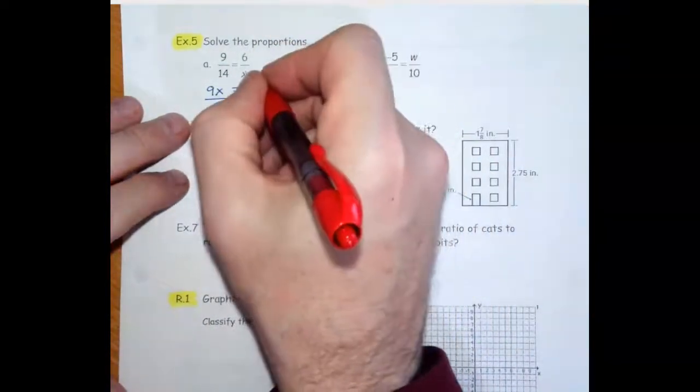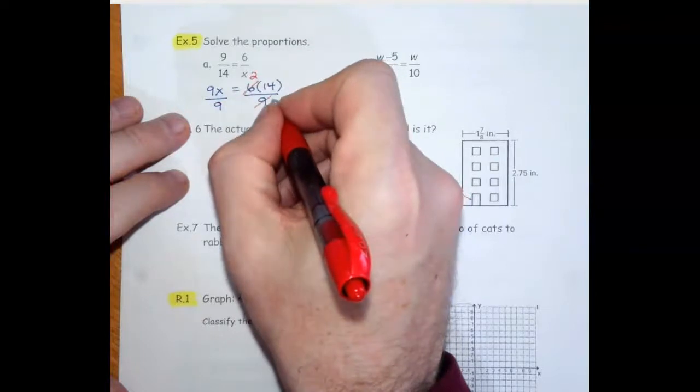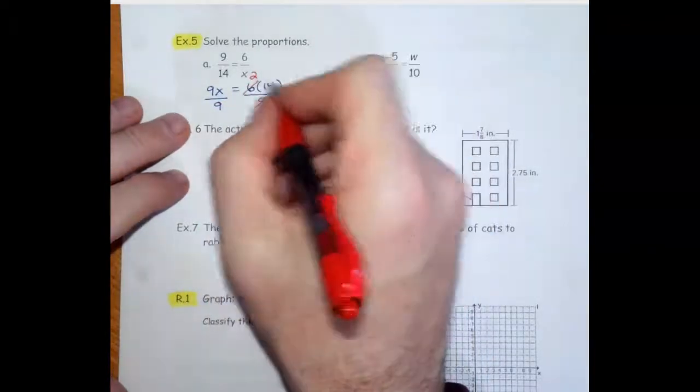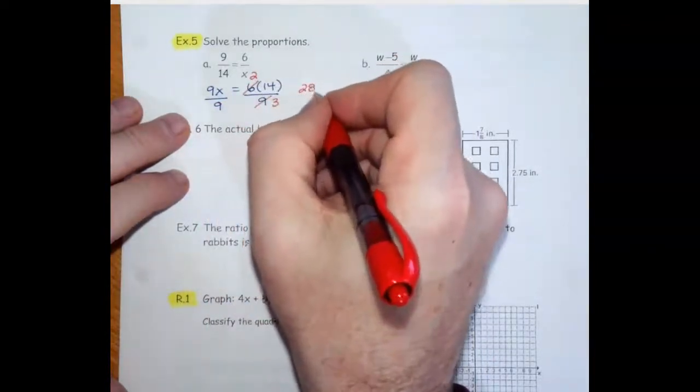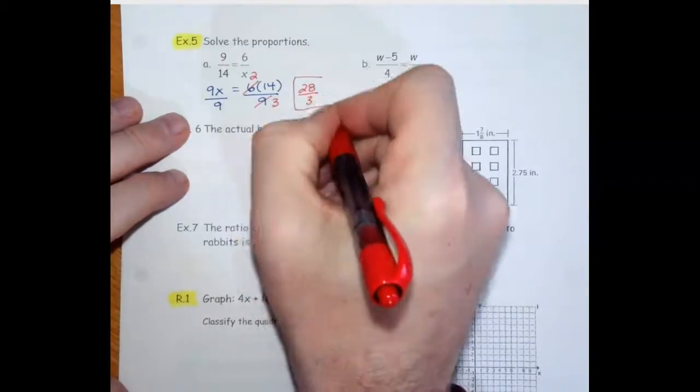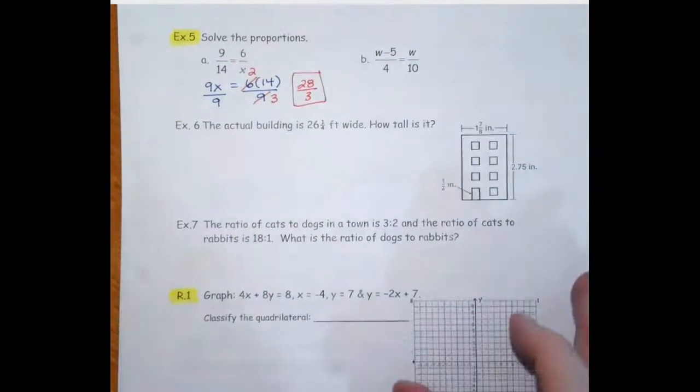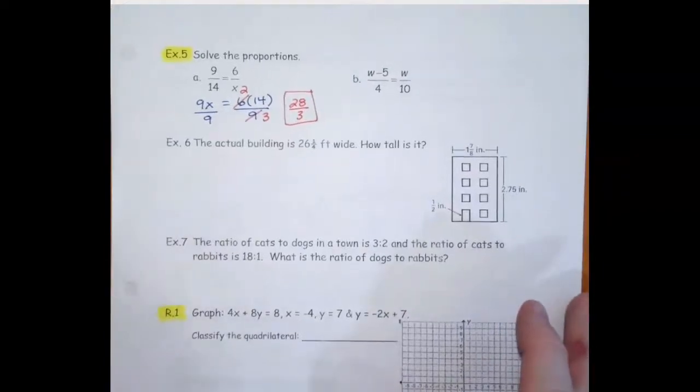So 3 goes into there twice, and 3 goes into here 3 times. And if we multiply, 2 times 14 is 28, and that's 28 over 3. And as long as it's not a word problem, we'll just leave it like that.